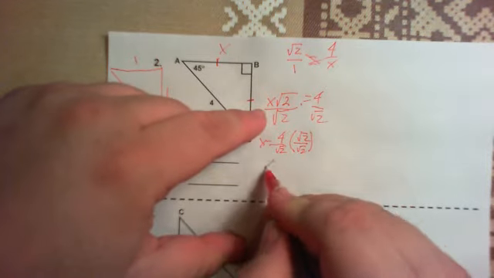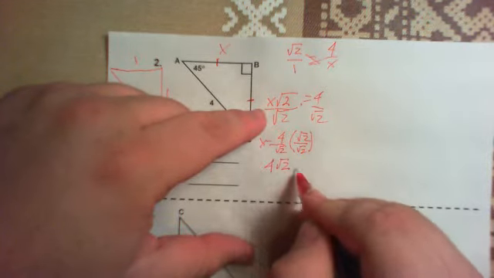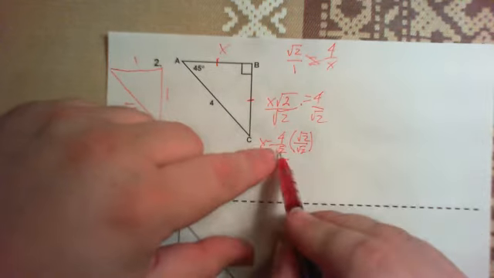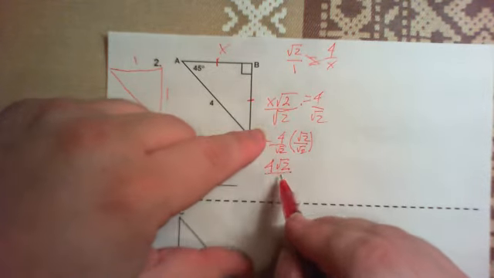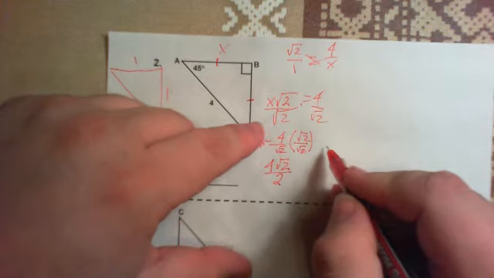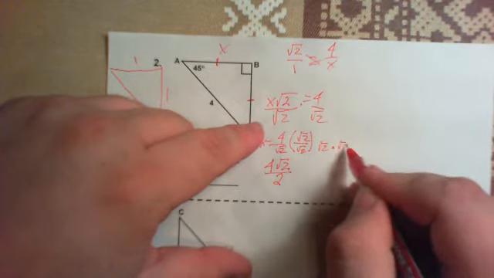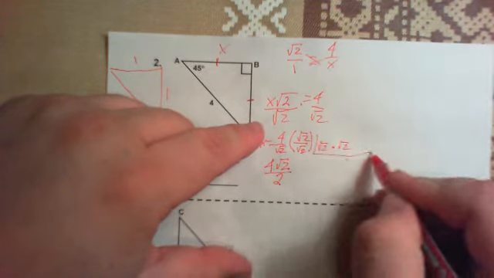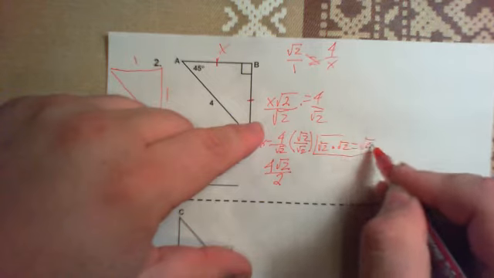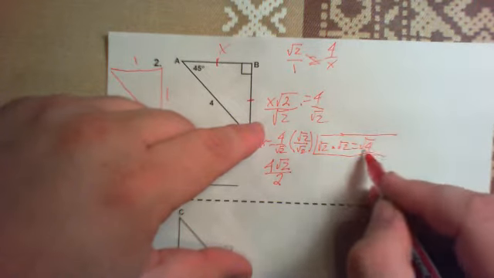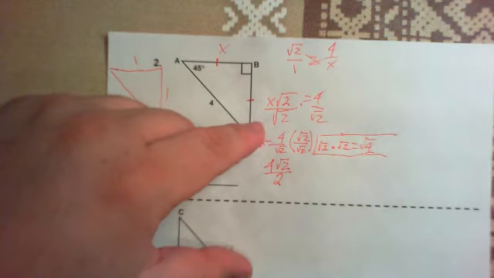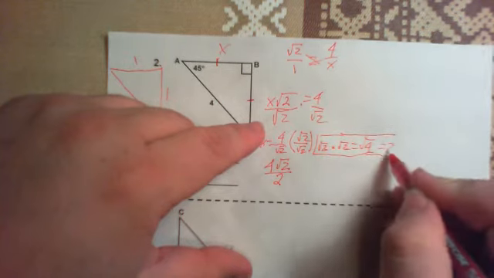So I get 4 times the square root of 2 over square root of 2 times the square root of 2, which is 2. Because remember, square root of 2 times square root of 2 equals the square root of 4. Because when you multiply radicals together, you just multiply these two numbers. And the square root of 4 equals 2.